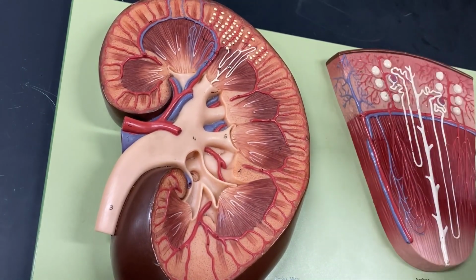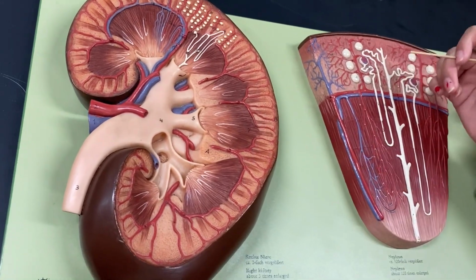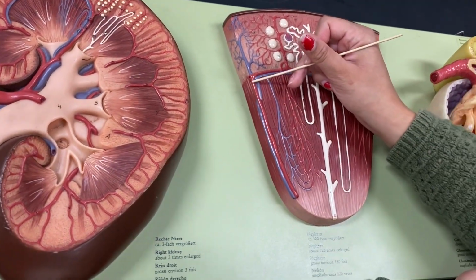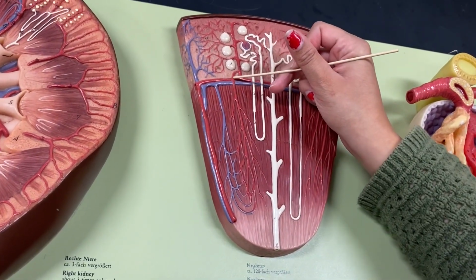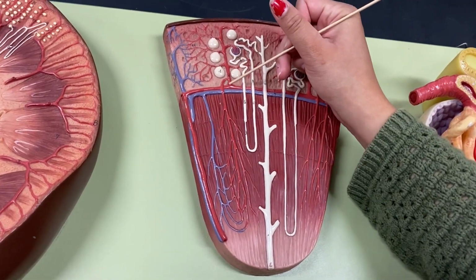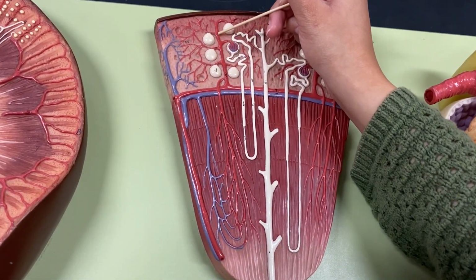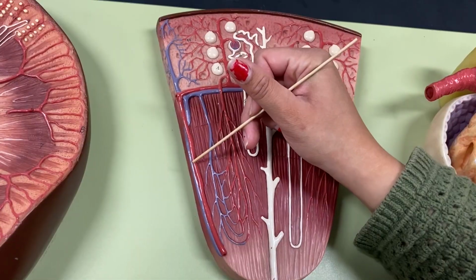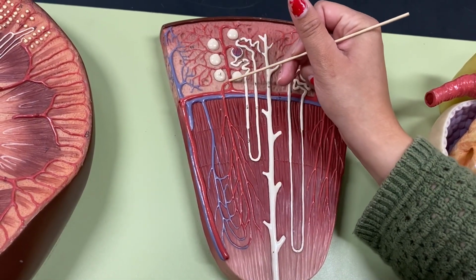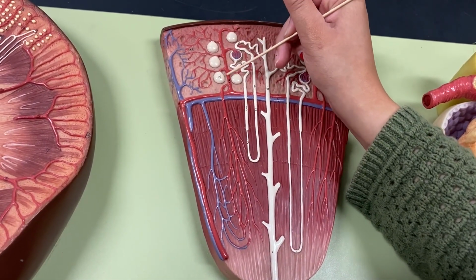arteries. If we take a look at this over here, it's the same thing. So here's our interlobar artery. Here's our arcuate artery. And then here is our interlobular artery. Did I say that incorrectly? Interlobar, arcuate, interlobular artery or cortical radiate.